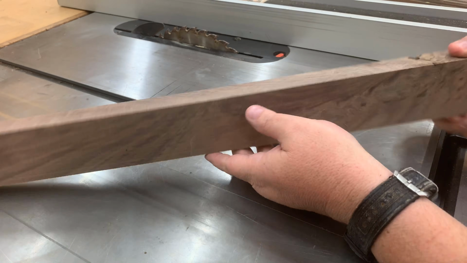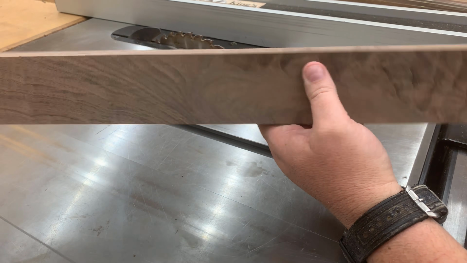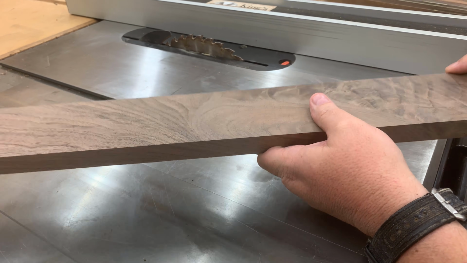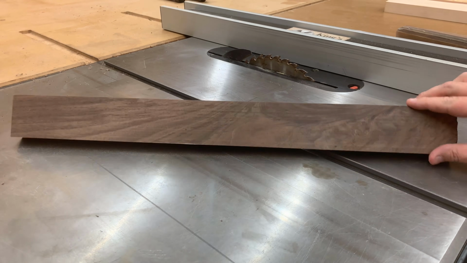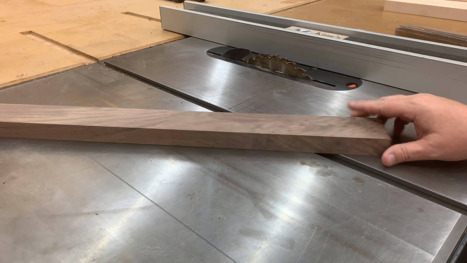Okay, and that's it. We took that piece of wood that was rough and had some warping defects, and we have milled it into a perfectly flat and square and parallel piece of wood in order to make furniture with.